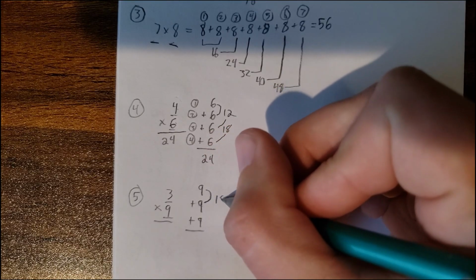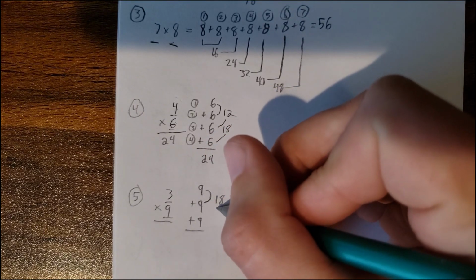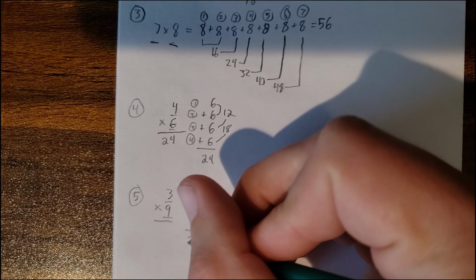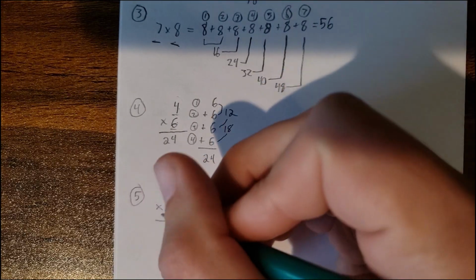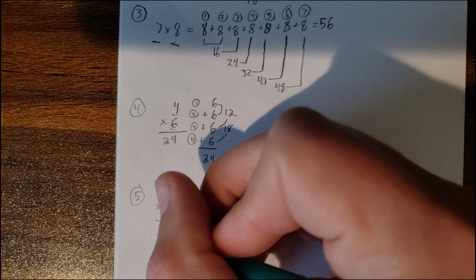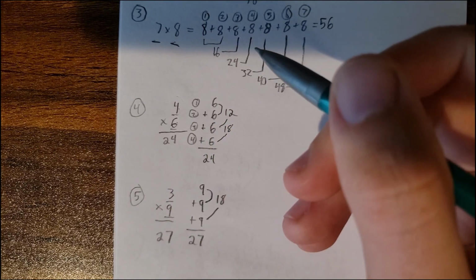9 plus 9 is 18. 18 plus 9 is 27. So 3 times 9 is 27.